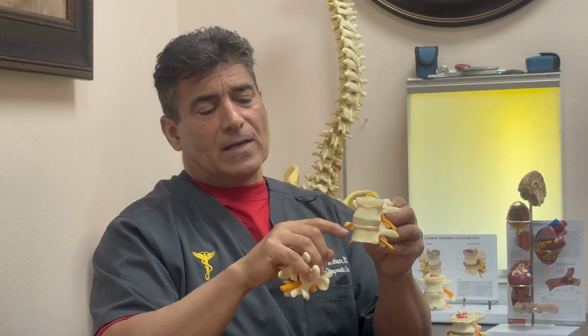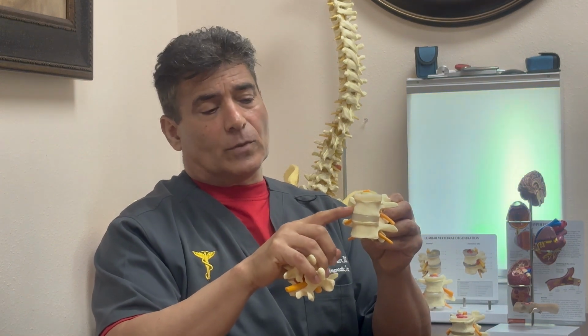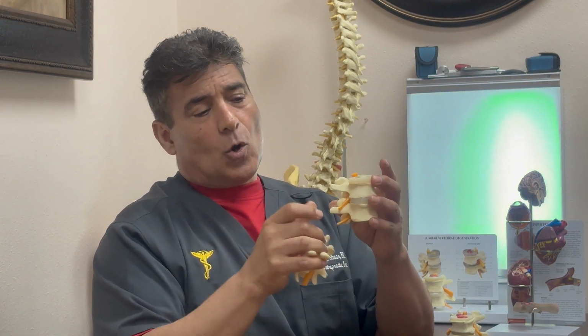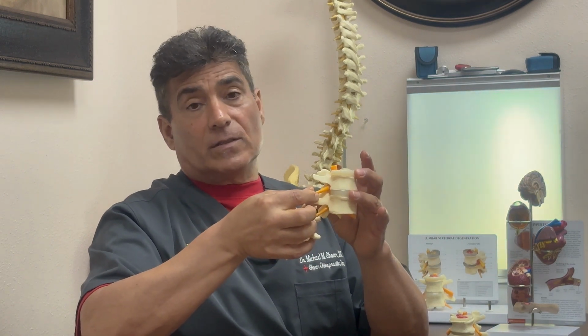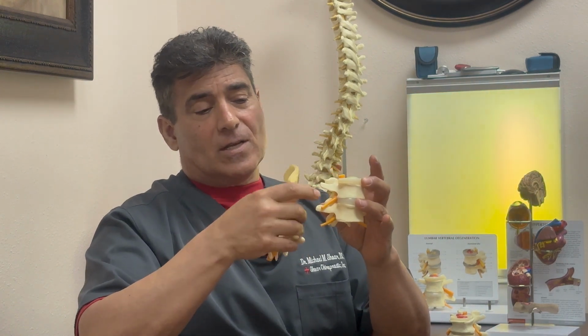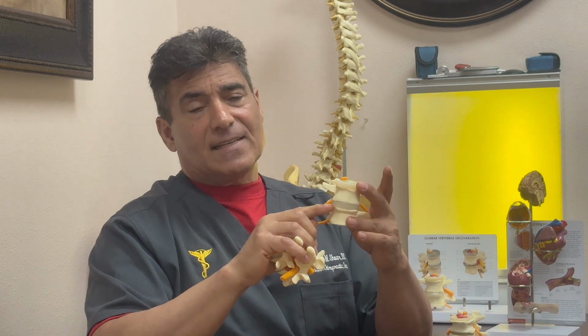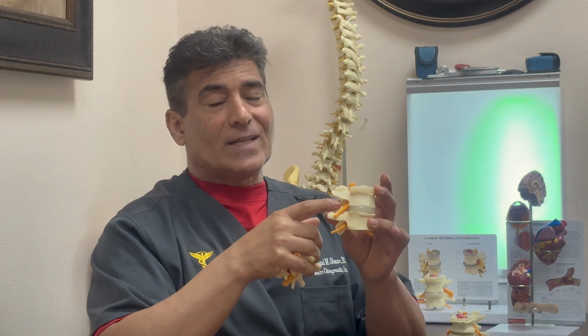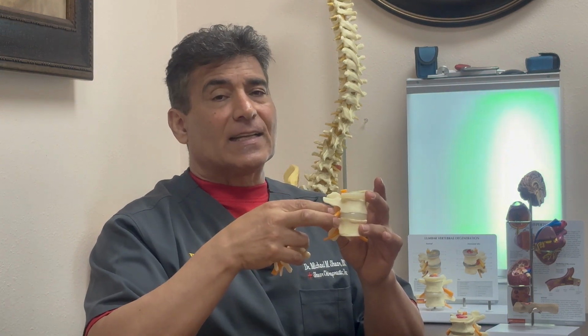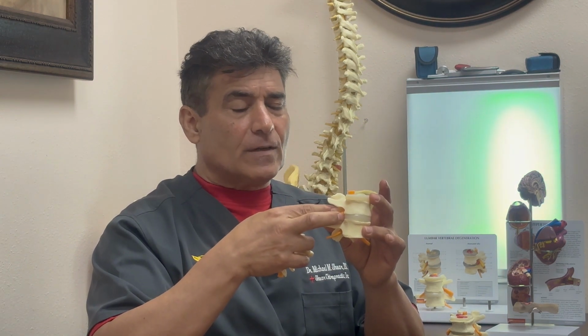To separate the two vertebrae above and below to create this hole right here where the spinal nerve comes out. Now if I take that disc and shorten it, what happens? That hole gets smaller. So when that gets smaller, what happens? You start getting pressure on the nerve. So what happens when you put pressure on the nerve? Guess what? You're going to have pain.